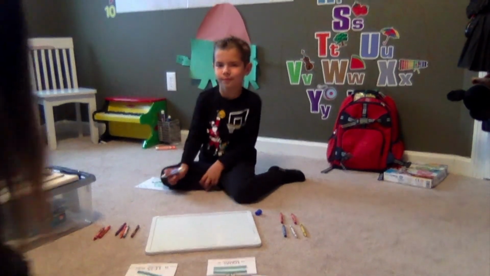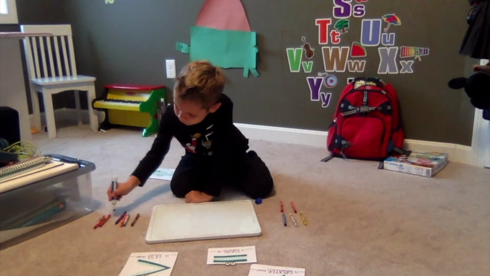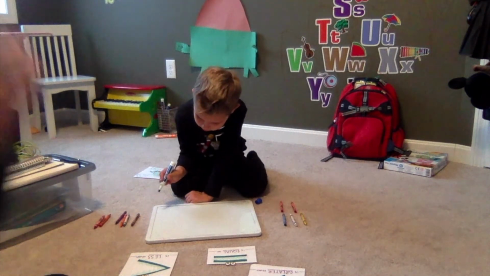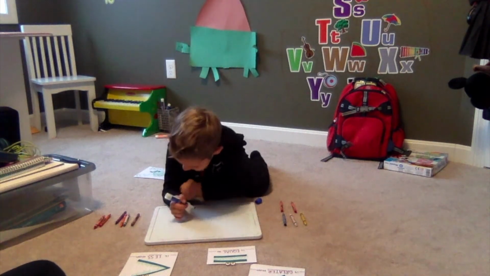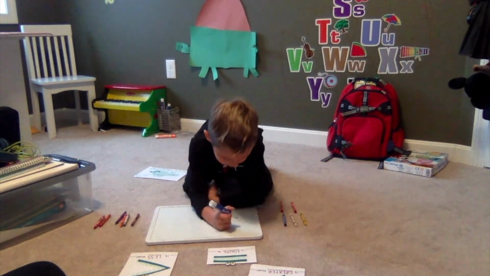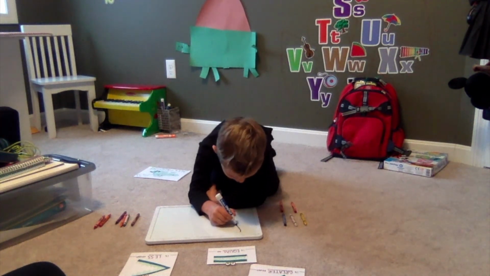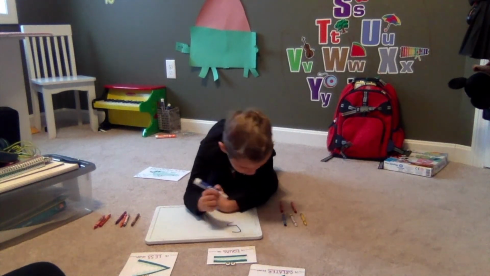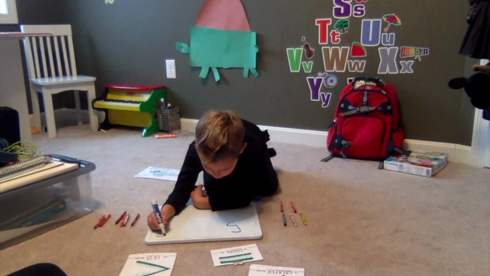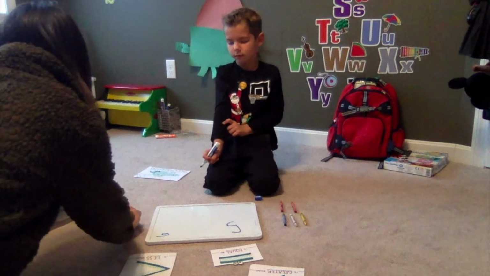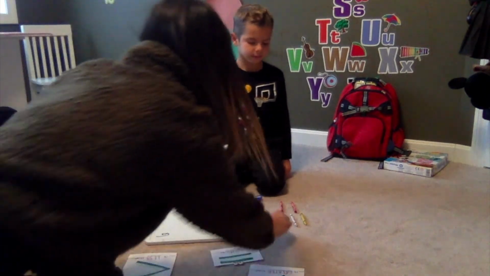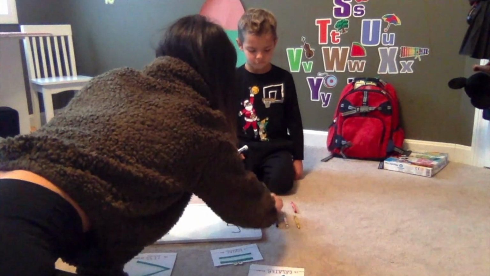We're using crayons now. Good. Let's count together. 1, 2, 3, 4, 5, 6. 1, 2, 3, 4, 5.